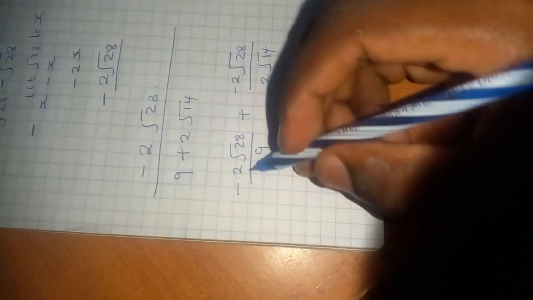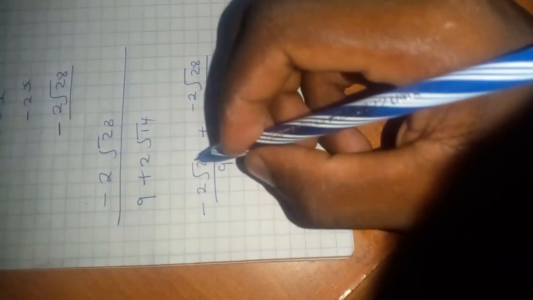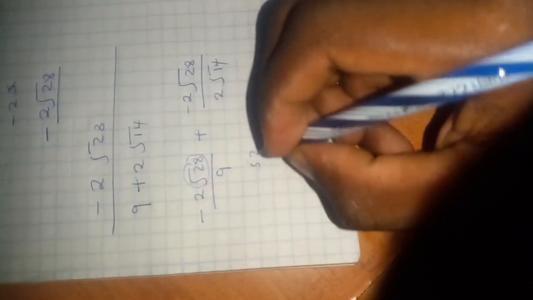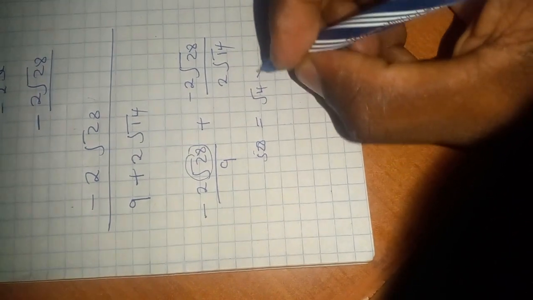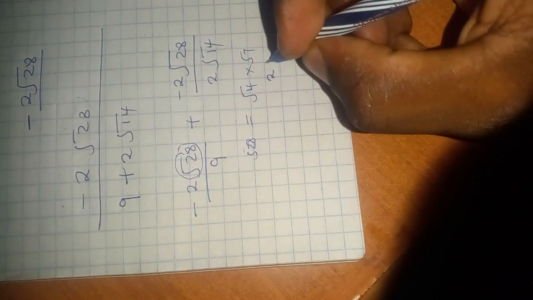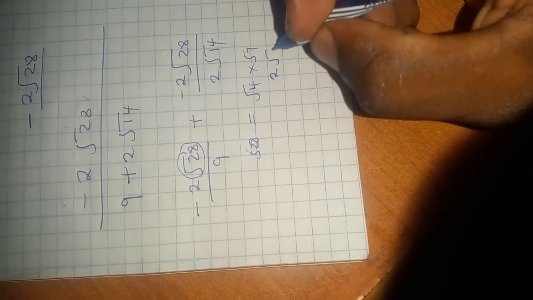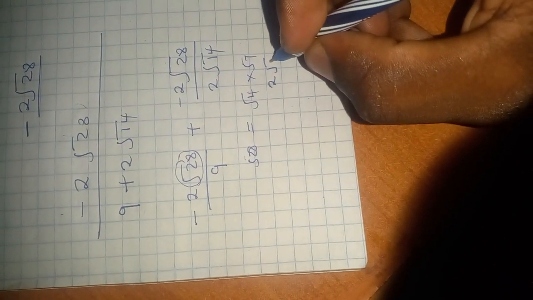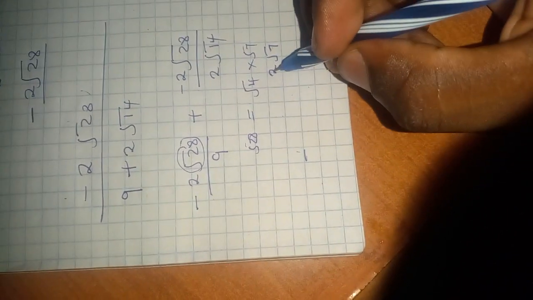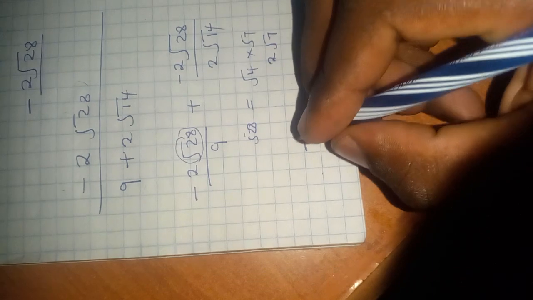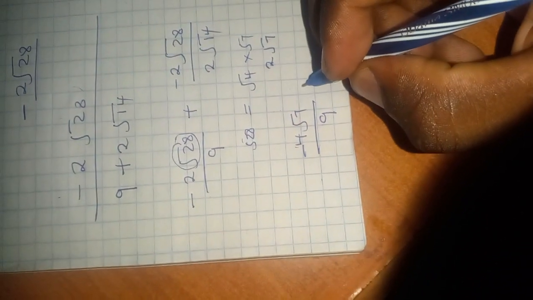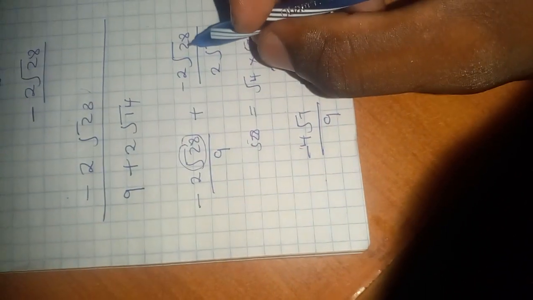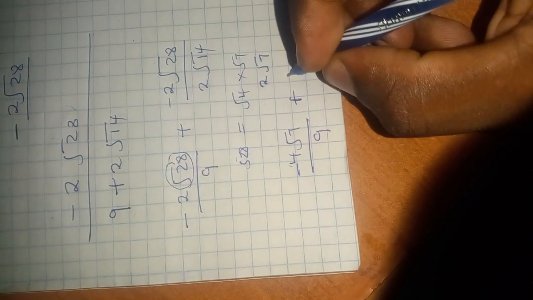Now this one, root of 28, is like saying root of 4 multiplied by root of 7, which is 2 root of 7. So this one multiplied by this one will be negative 4 root of 7 divided by 9.